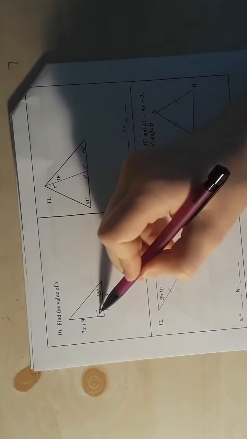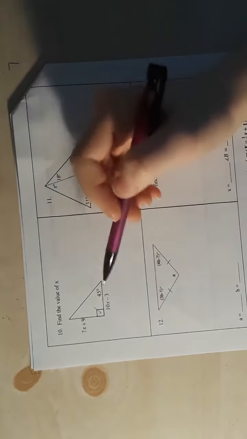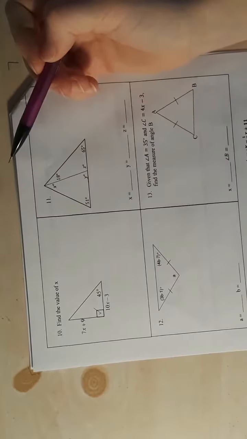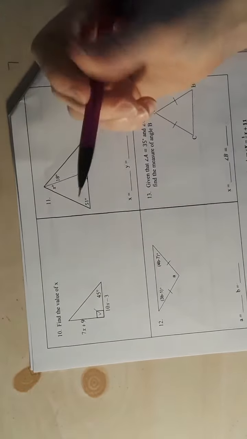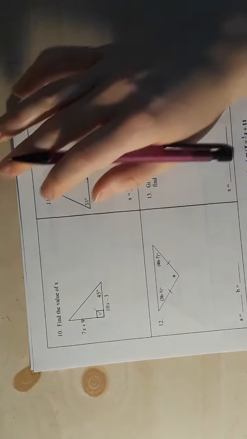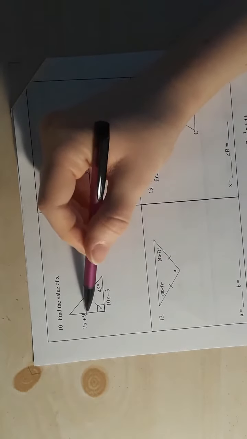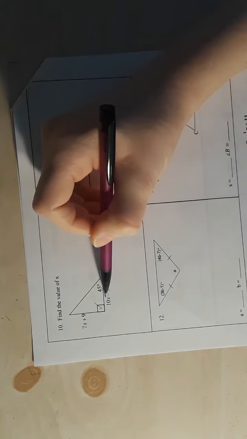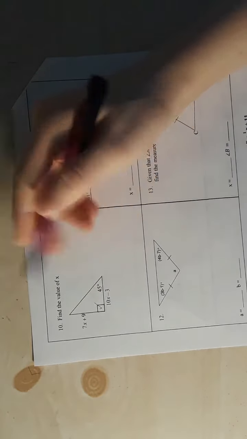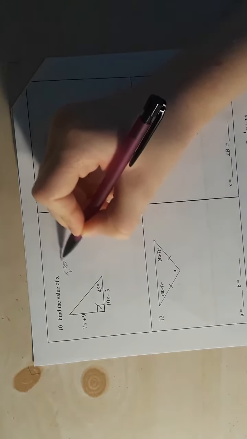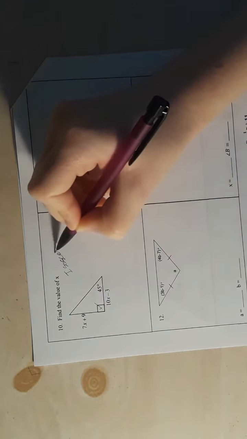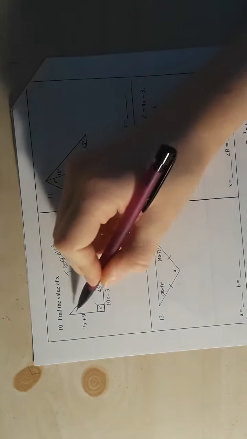So right now, I notice that it is a right triangle. The fact that it's a right triangle does not tell me anything about the sides. So it's cool that it's a right triangle, but that's not going to help us currently. In order to figure out what kind of triangle it is, I need to know, are these two sides equal? In order for these two sides to be equal, or for it to be isosceles, in order for the sides to be equal, the angles have to be equal.